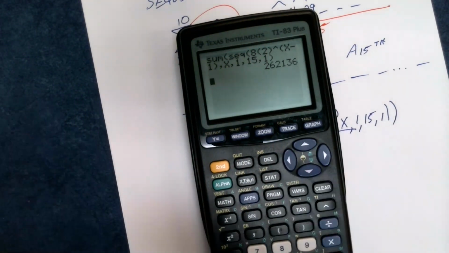I hope that was really beneficial for you in terms of how to use a calculator for sums and sequences on a TI-83, TI-84.